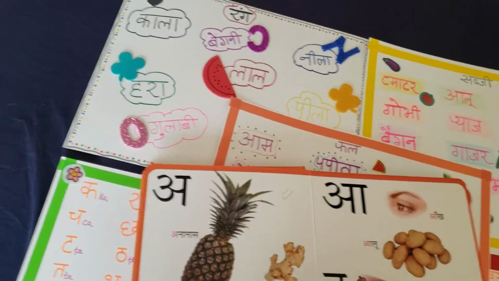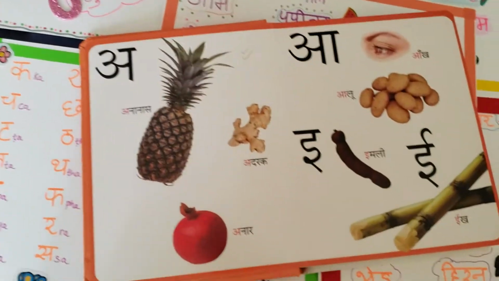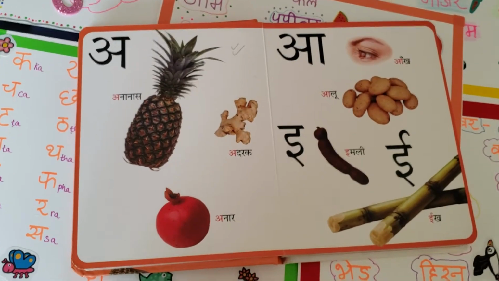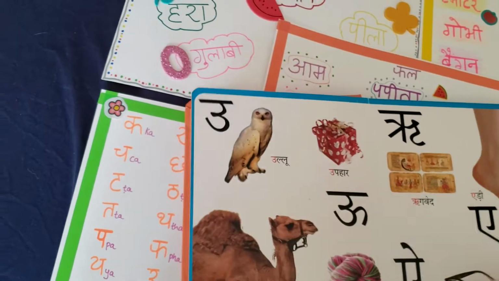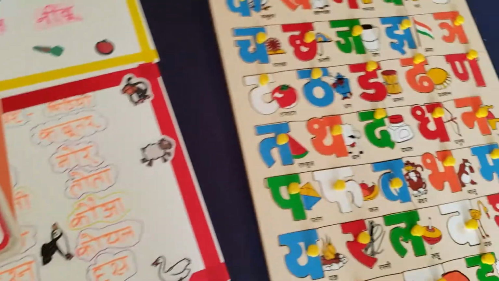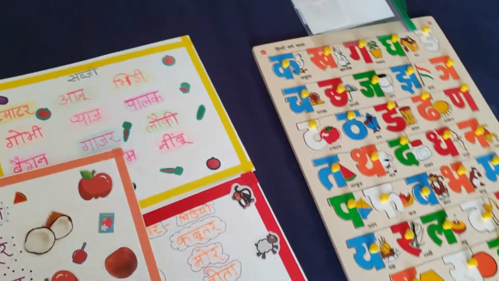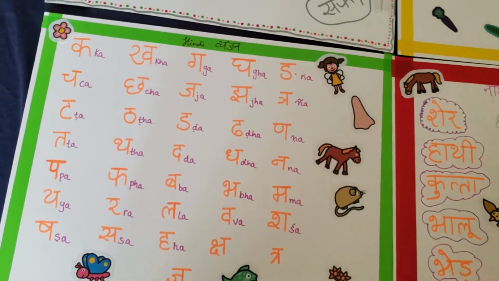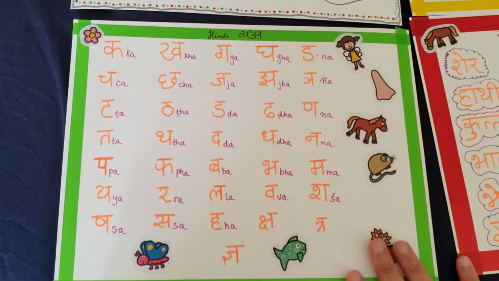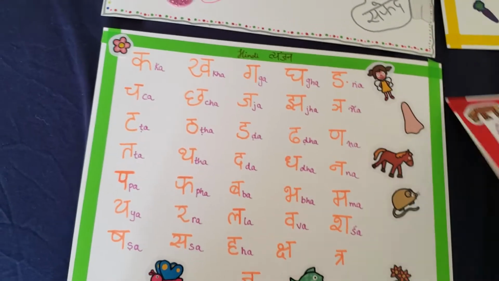Now the second step is to recognize the word, the full word, which is basically for the brain to memorize. But at the same time, I am trying to teach him the vyanjans now from the same book, along with the puzzle here. So we have the puzzle already, and he knows how to fix them. But now the major point is to understand, read, and know the vyanjan, the way they sound.